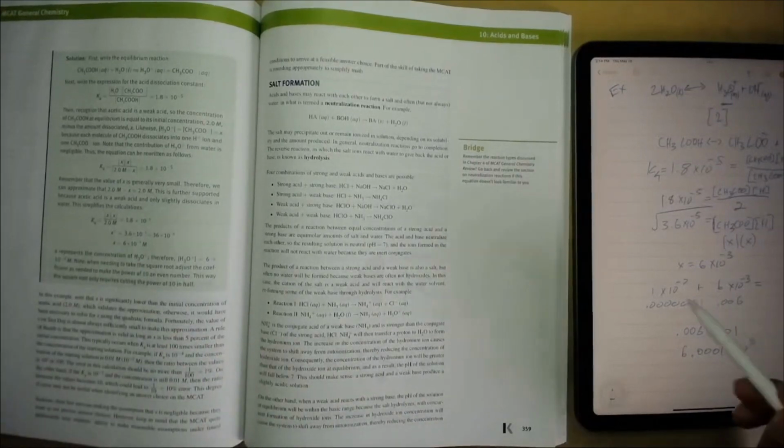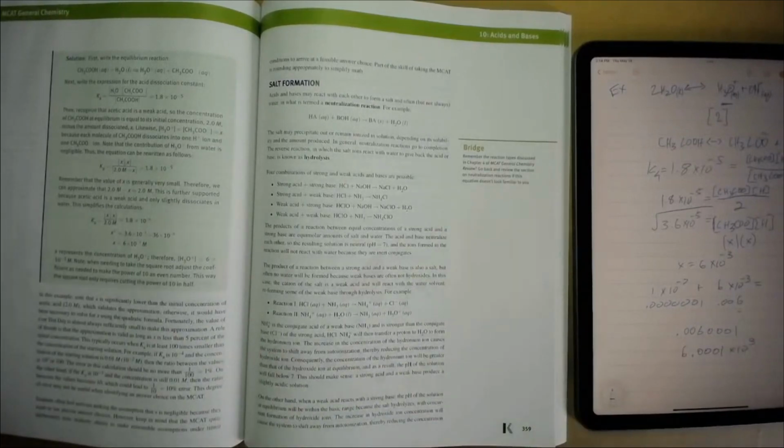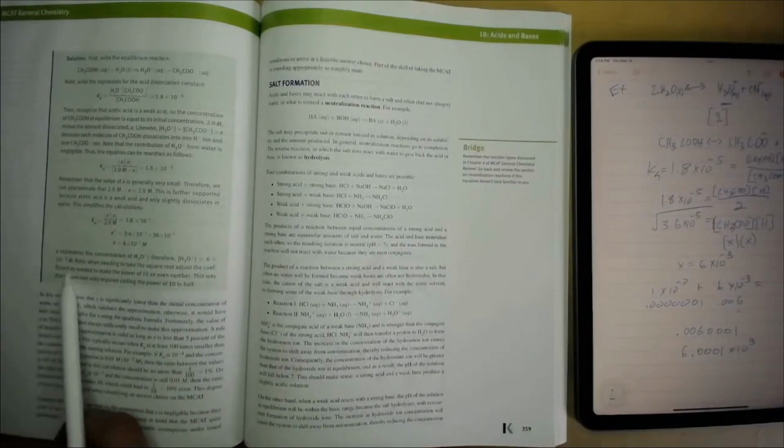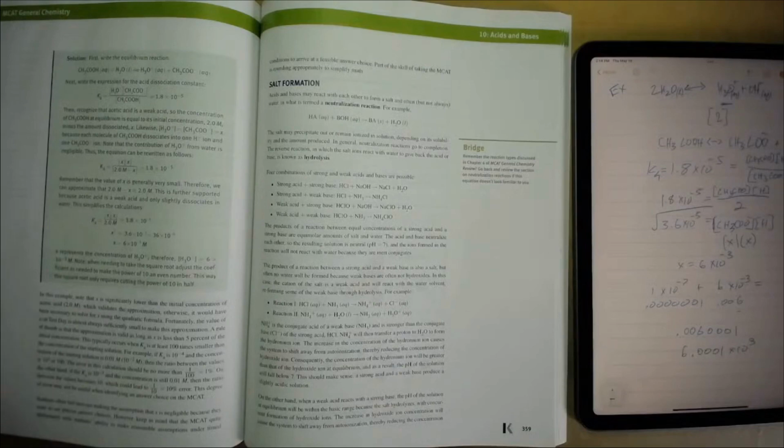So they said, don't even worry about this part, it's just this part. X represents the concentration of H3O, therefore H3O equals 6 times 10 to the minus third. Note, when needing to take the square root, adjust the coefficient as needed to make the power of 10 an even number. This way, the square root only requires cutting the power of 10 in half. All right.